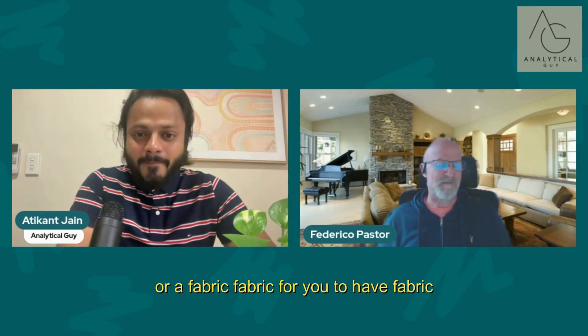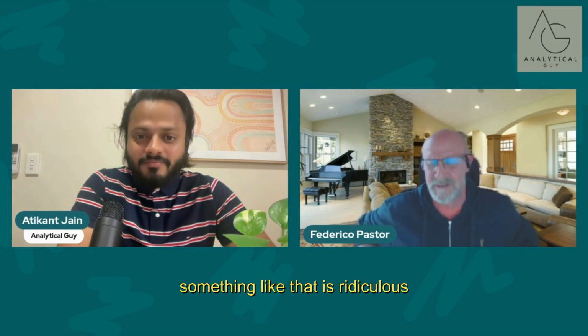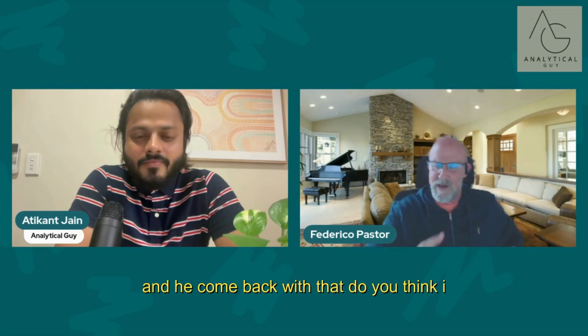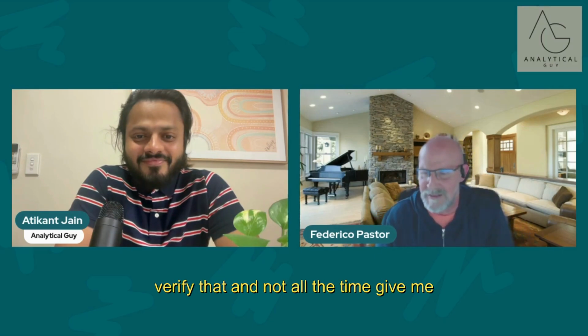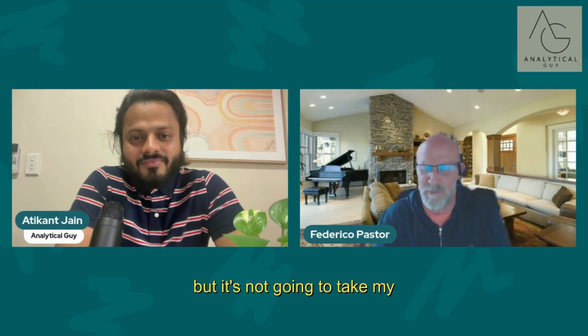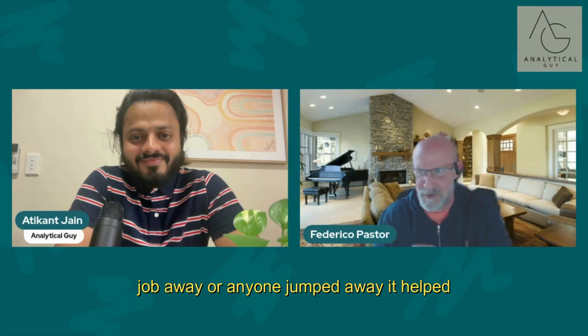Or Fabric, for you to have Fabric and Copilot, one of the big licenses that cost you 4, 6, 7,000 a month or something like that is ridiculous. Still, it is artificial intelligence. Do you trust it? When I put something into ChatGPT and it comes back with a DAX, do you think I just take it and put it there? No, I have to verify that, and it does not always give me the right information. So it helps, but it's not going to take my job away or your job away or anyone's job away.